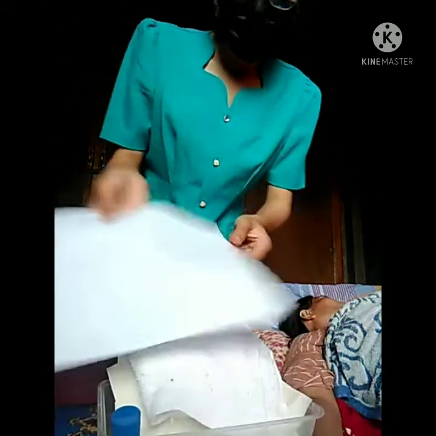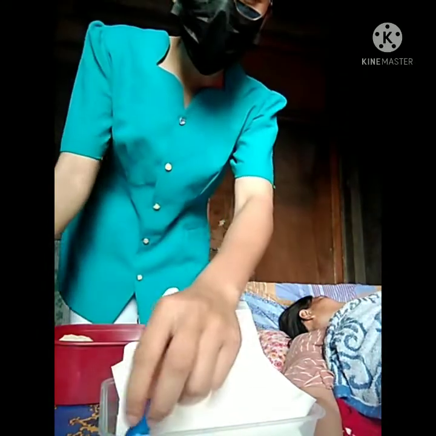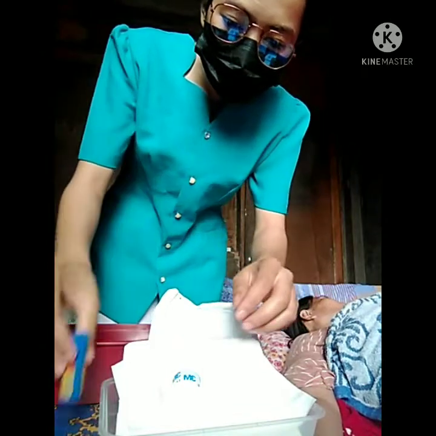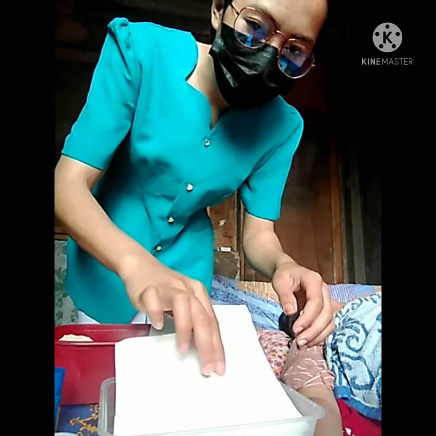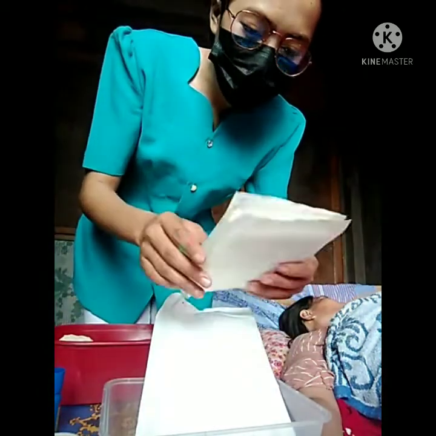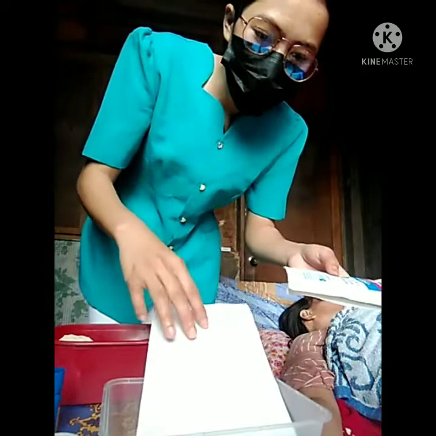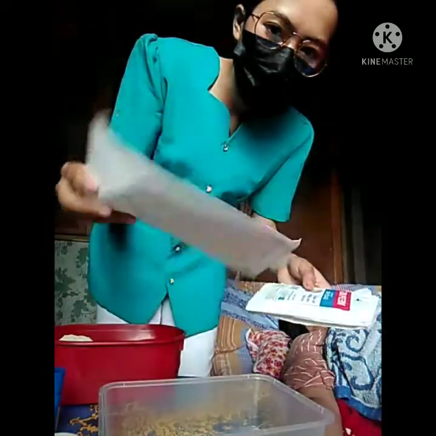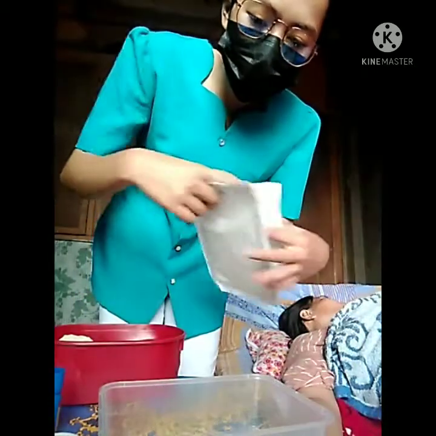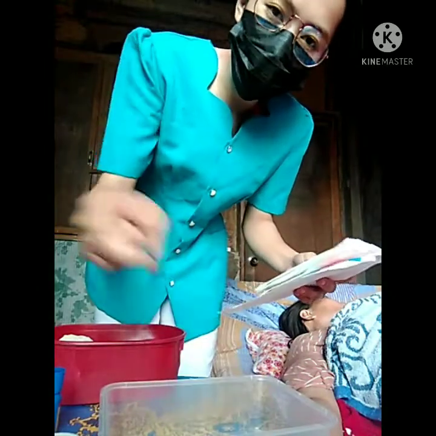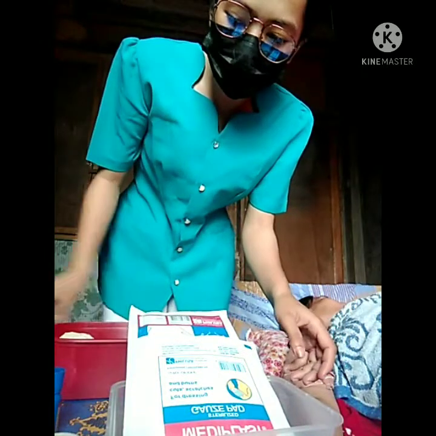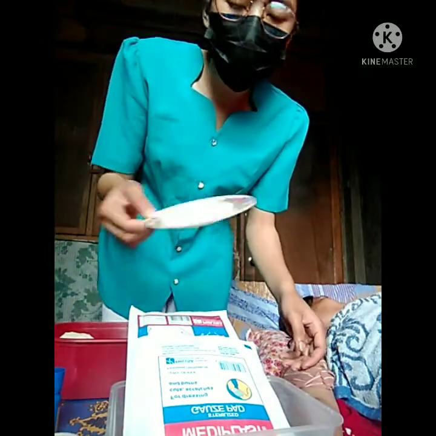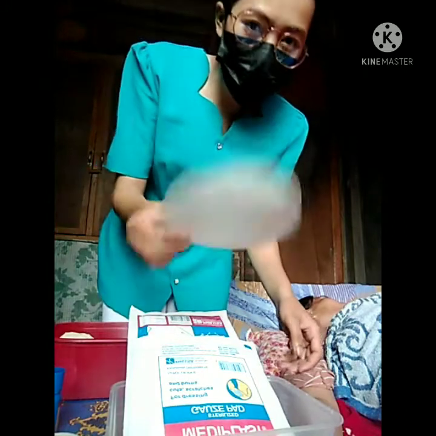I have here my betadine solution, the adhesive tape, the sterilized gauze, the sterile gloves, and the forceps. And then I also have my waste receptacle, a bottle, and a basin.